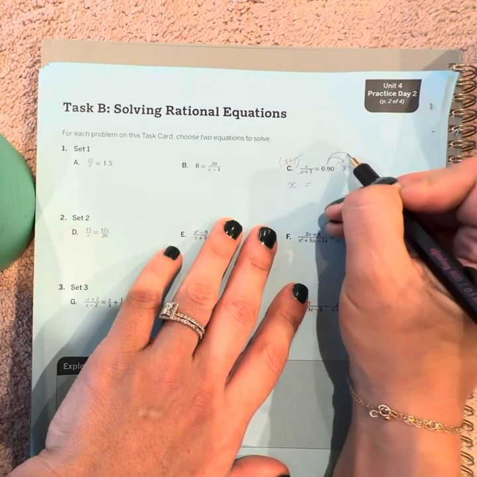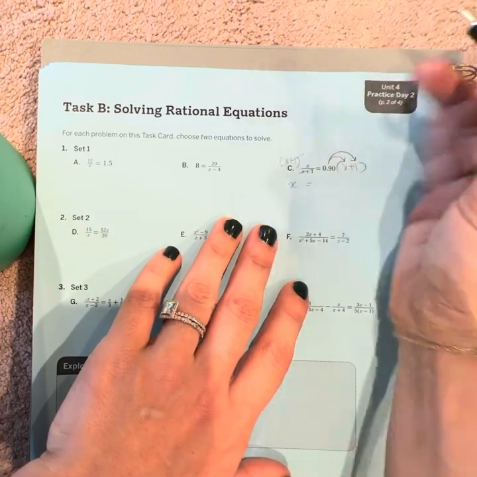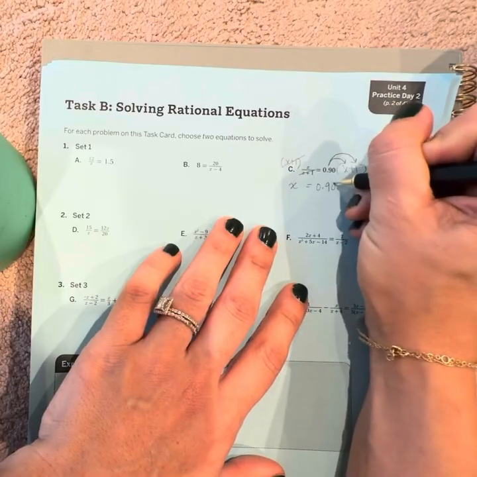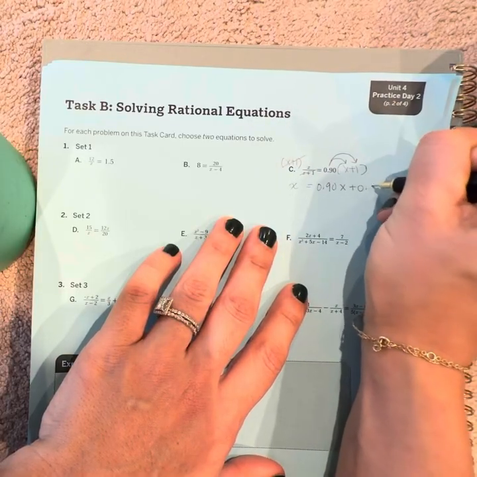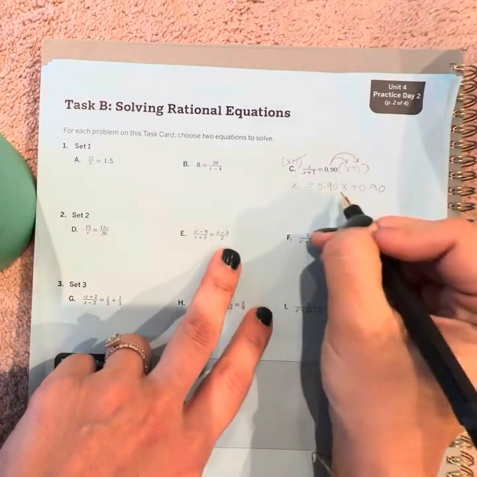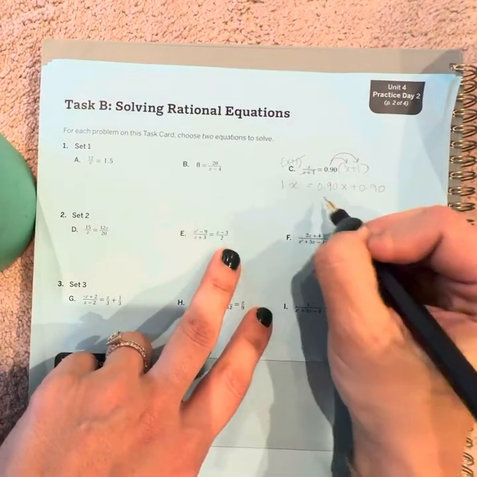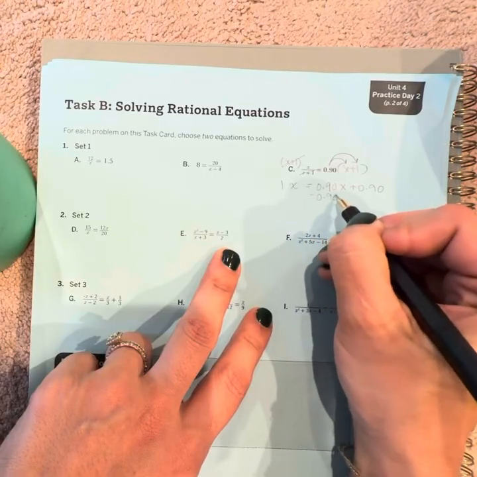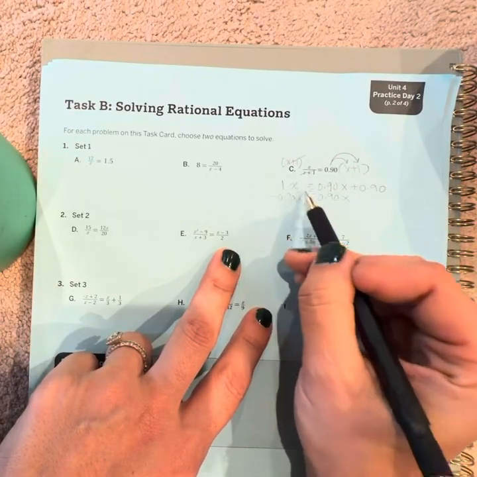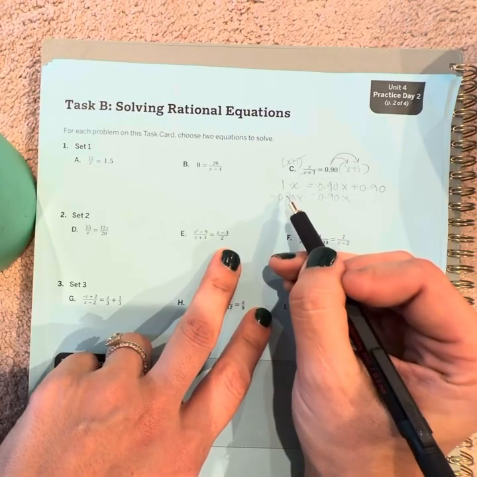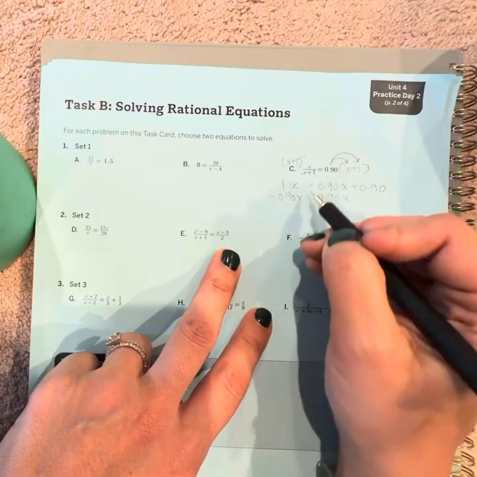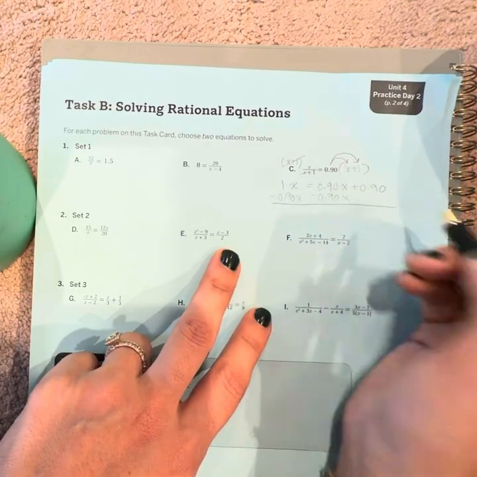No matter how ugly the number, don't be afraid of it. You're allowed to use a calculator. Use it if you must. This is 0.90x plus 0.90. Okay? And now I want my x's on the same side. This is a 1x. So I'm going to move the 0.90x because it's smaller. Not just that. I actually don't want to leave one side of my equation empty. Technically, it wouldn't be empty. It'd have a 0.